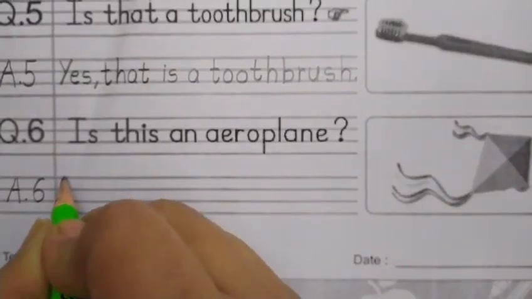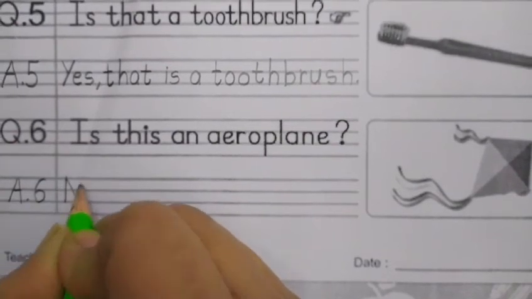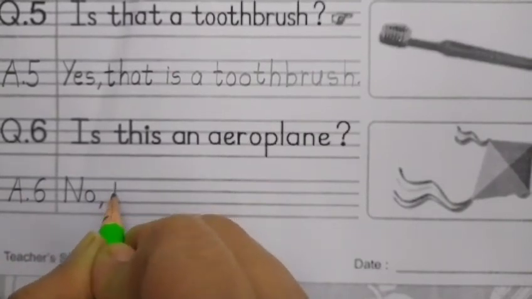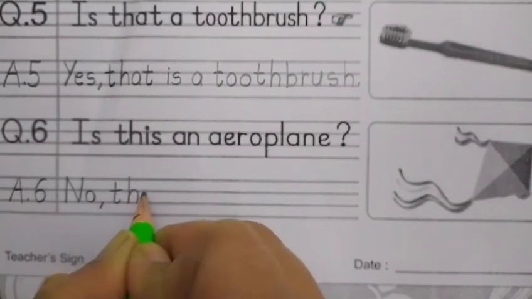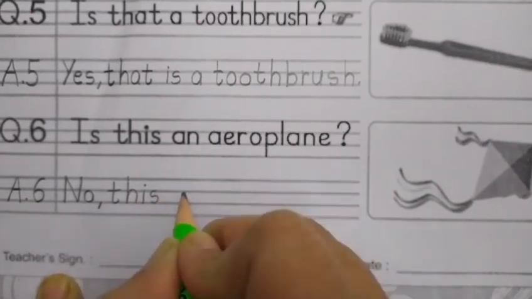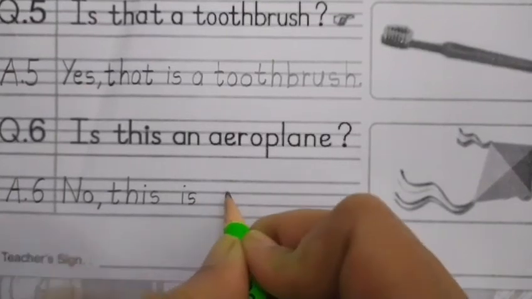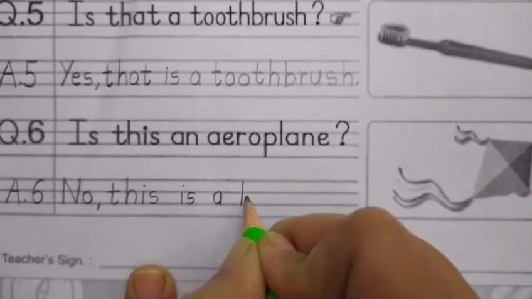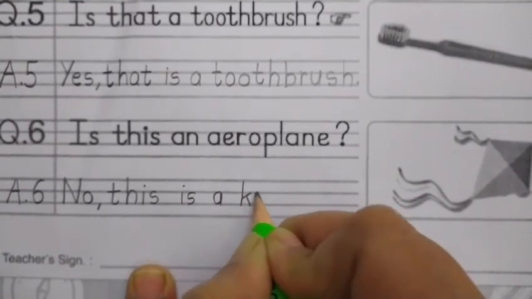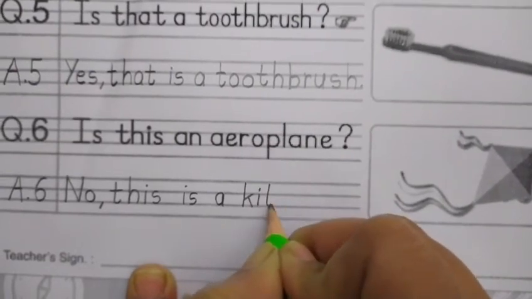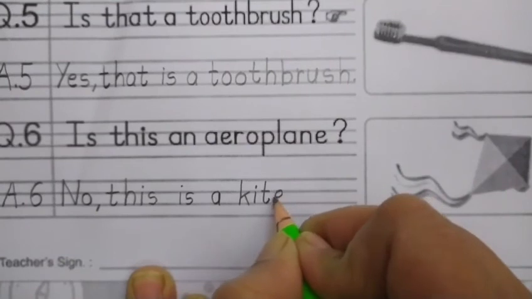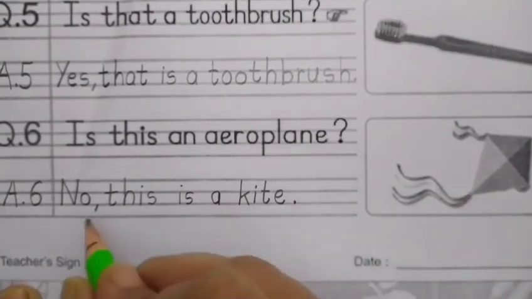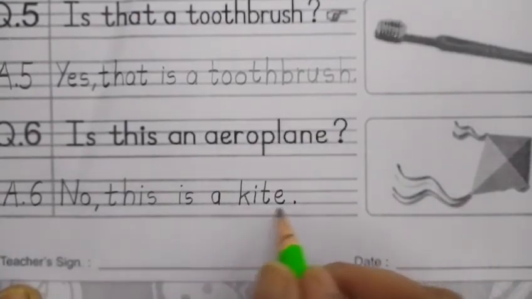Near the margin, capital N. N-O, no, comma, T-H-I-S, this, is, a, K-I-T-E, kite, full stop. No, this is a kite.